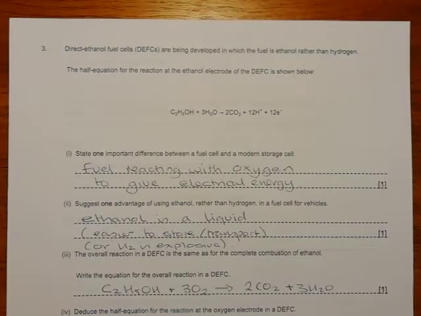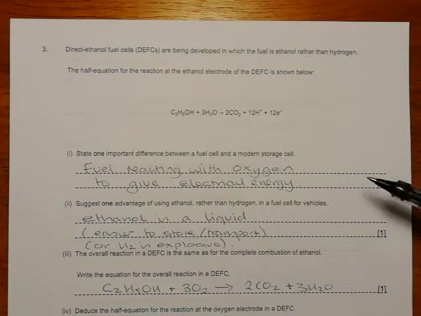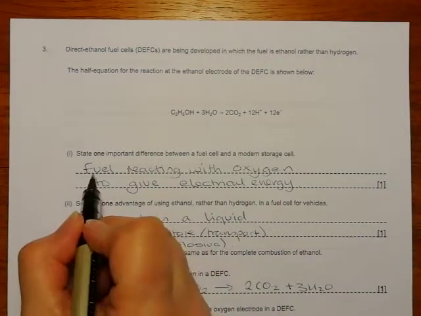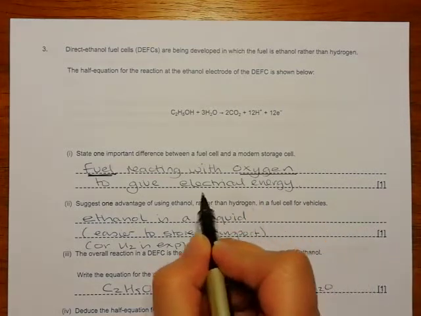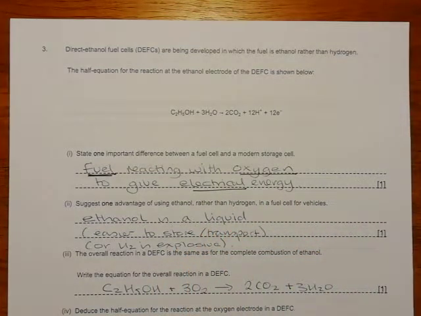So on fuel cells then next, the difference between the two, the things that they really want you to emphasize, that it's a fuel and it's oxygen and it's giving you electrical energy from fuel and oxygen combining. Advantages of ethanol over hydrogen. They were just looking for something simple. Ethanol's a liquid, or it's easier to store, or it's easier to transport, or even hydrogen is explosive. Anything along those lines there.